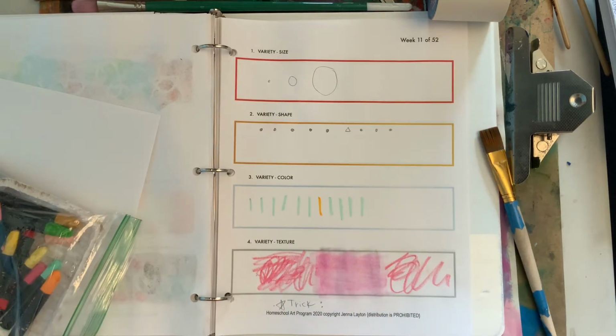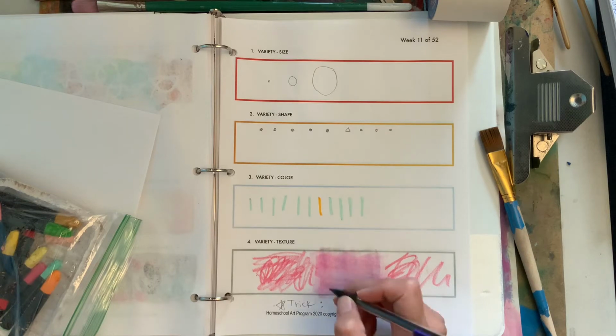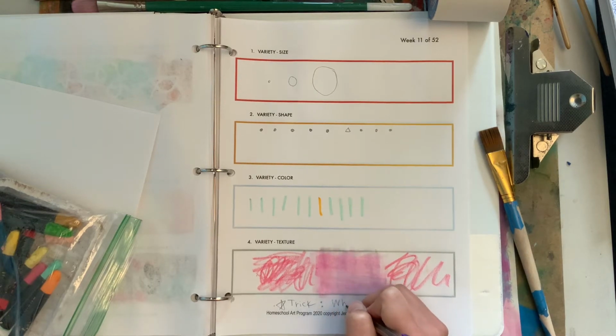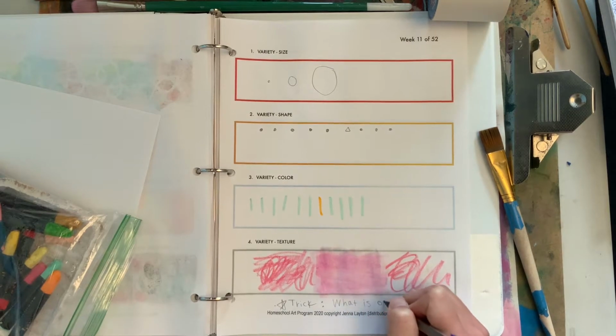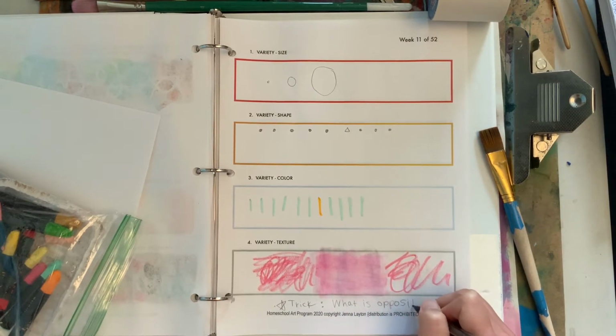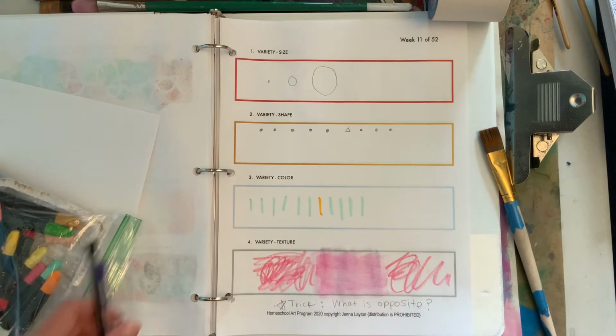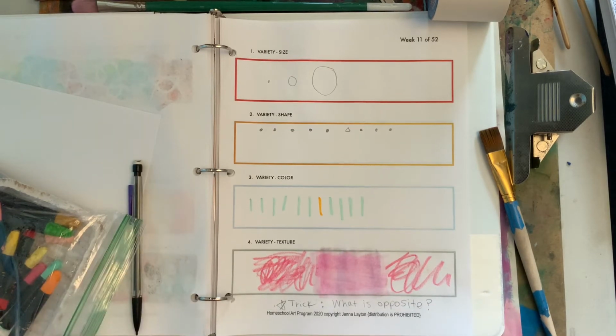And for the trick, the easiest way to add variety is just to ask, what is the opposite? That is my favorite question to ask. So if something's getting a little boring and you need some variety, just ask yourself, what would be the opposite of this? So you'll notice the shape or the texture or the line or the color of the object, and then choose the opposite. So there you have it, some excellent ways, some easy ways, some very simple ways to add variety.